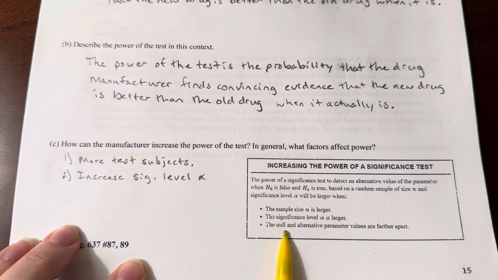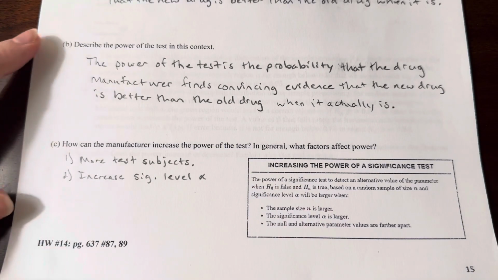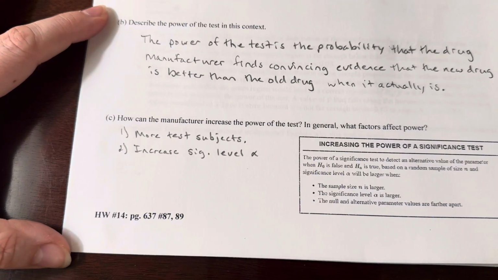All right, so all of these things are good things to take into account in the planning stage as well. All right, now go ahead and try these two problems, and I'll see you in class.